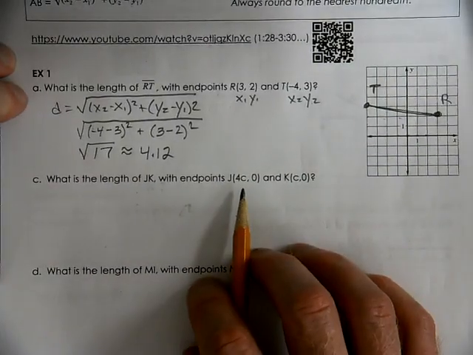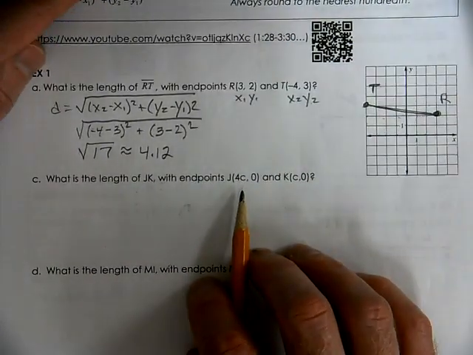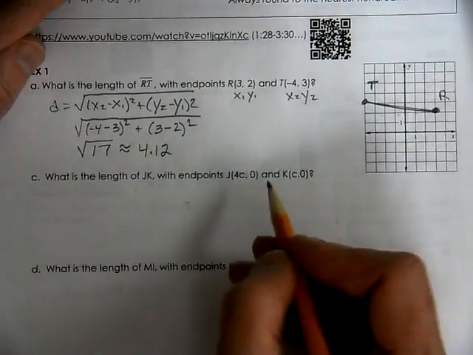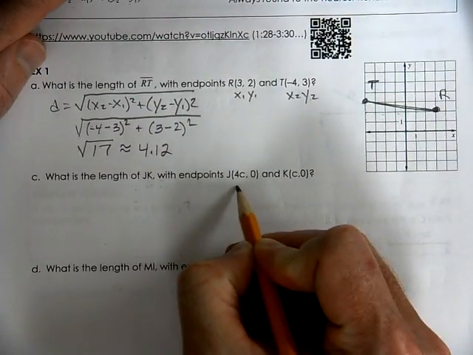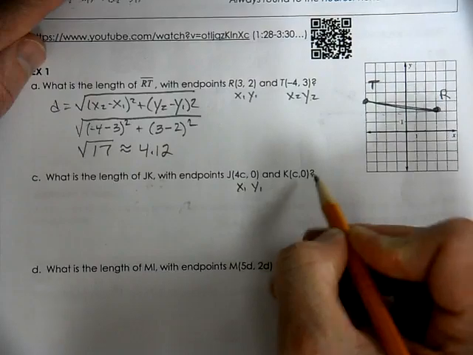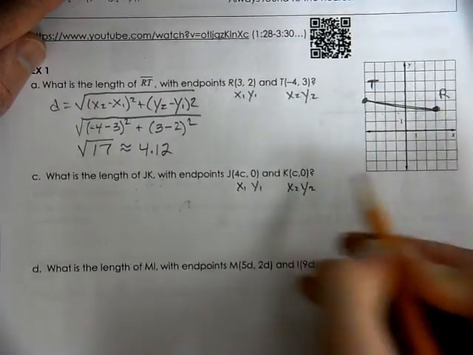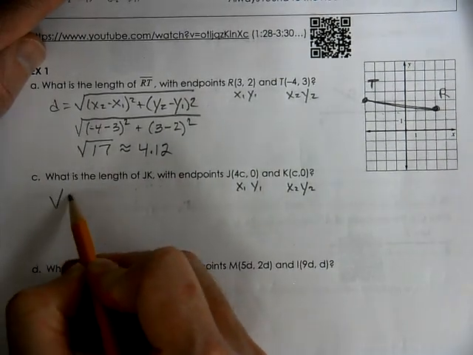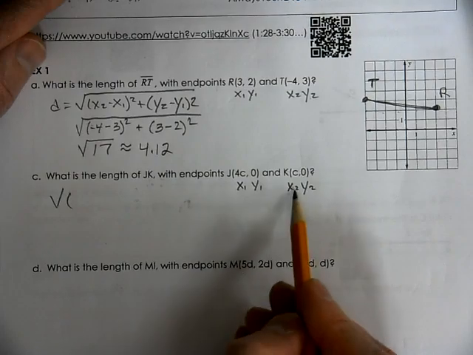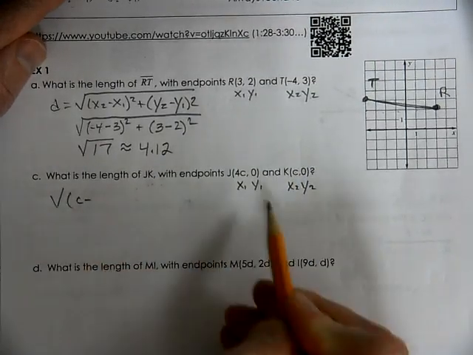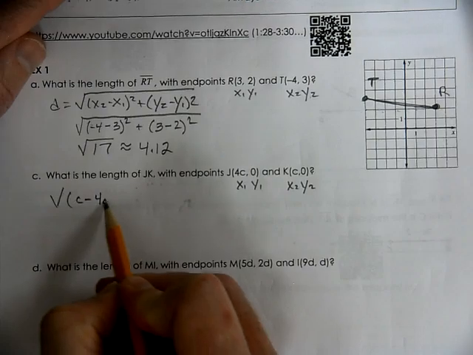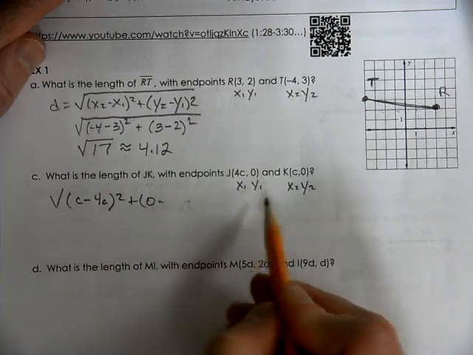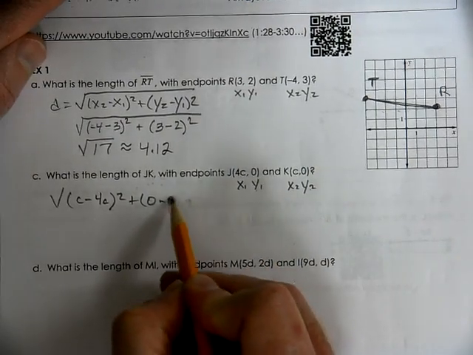Now we're going to talk about doing this with variables. Variables make it a little bit more complicated thinking. But we still use the same idea. x1, y1, x2, y2. So we'll use our formula, which we have up here. x2 was c minus x1 was 4c squared plus 0 minus 0.